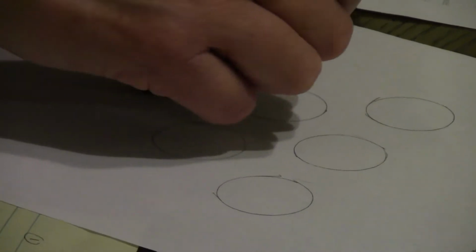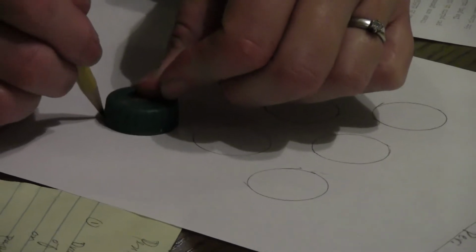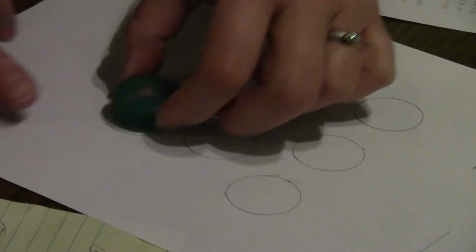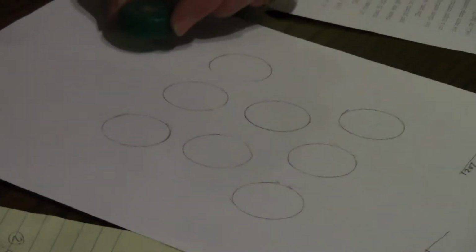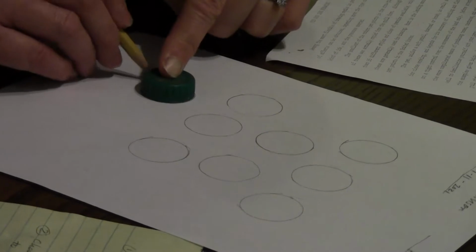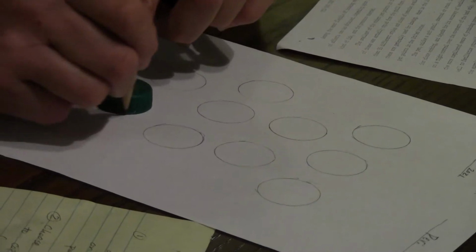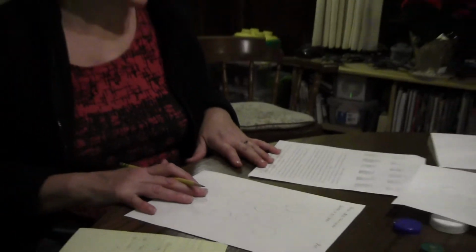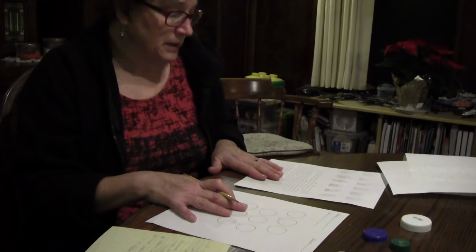So if I wanted to make my shapes in a diamond pattern, I could do that. If I wanted to turn my paper horizontally and do 2 rows of 5, I could do that. And it should be neat. Okay, so there I have my 10 shapes. All right, I'm going to use this one today.